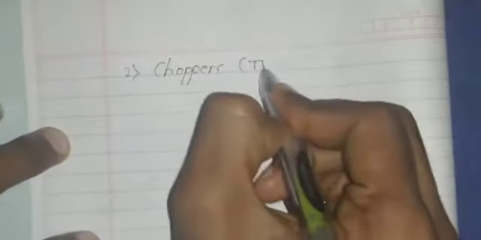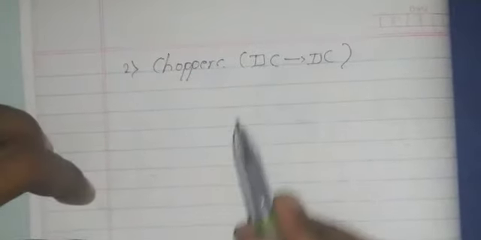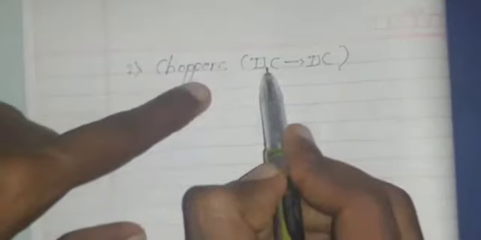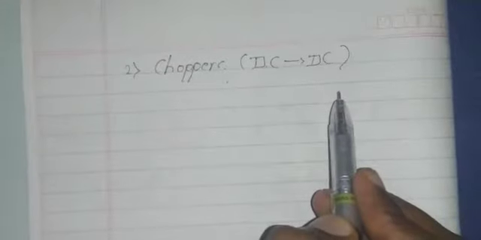And next one is the choppers. It converts DC to DC. If I have high voltage DC, these choppers can be used to convert it to lower voltages.